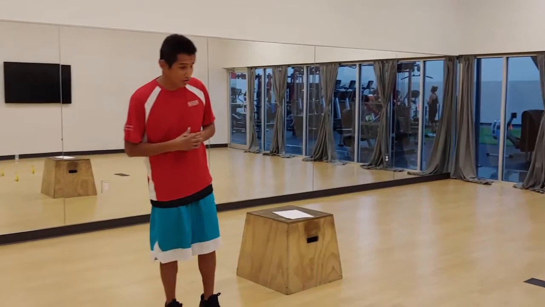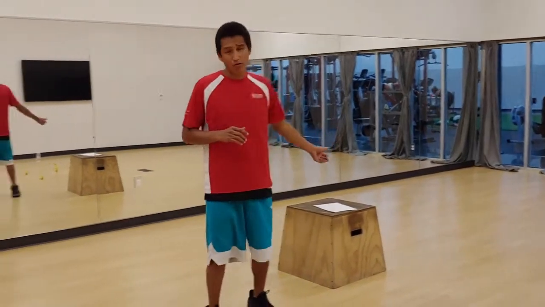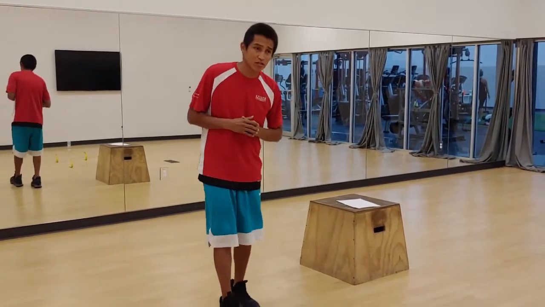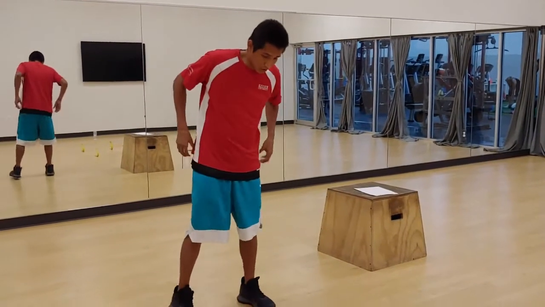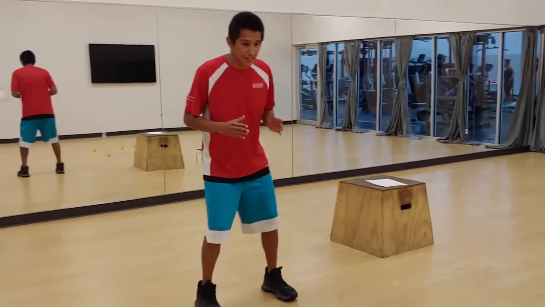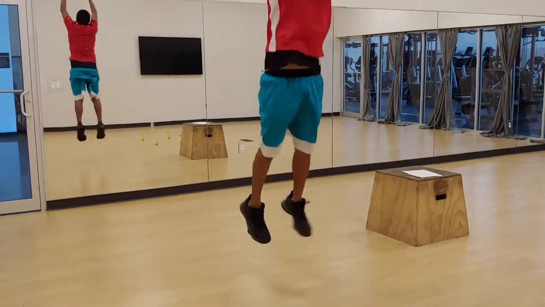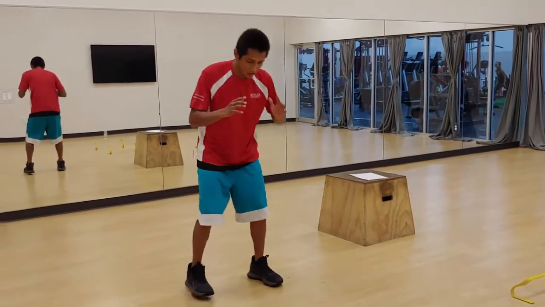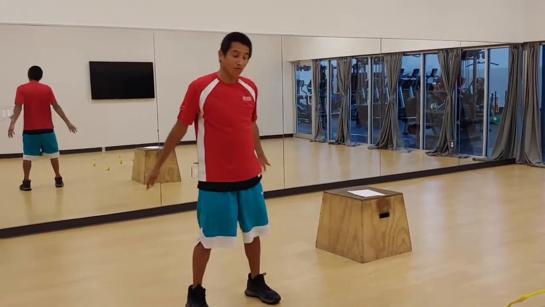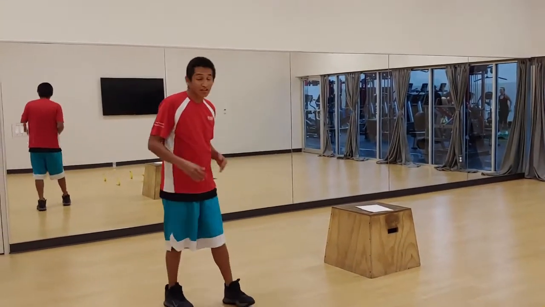Another exercise you can do, from low to moderate, I think we're going to start with low intensity plyometric drills. One of them would be a squat jump. You start in an athletic stance, squat, jump. Some people like to freeze in the front with their hands in an athletic stance. Some people prefer to put them back. It's all up to you.